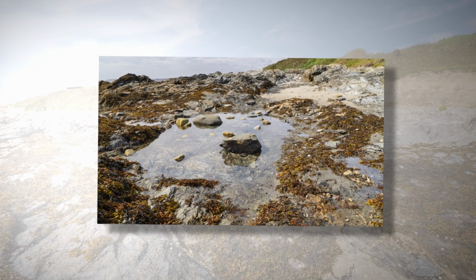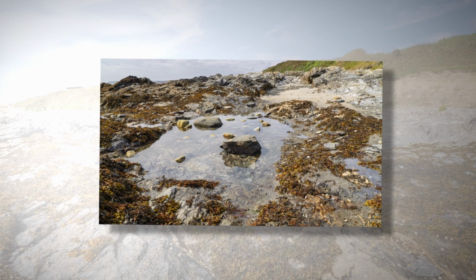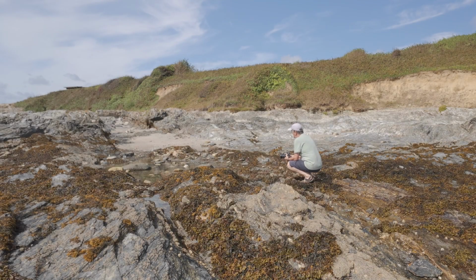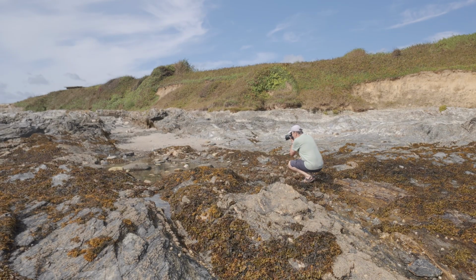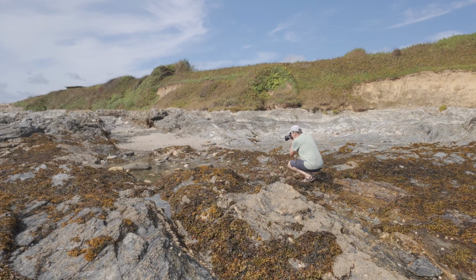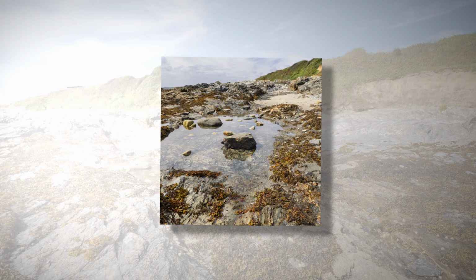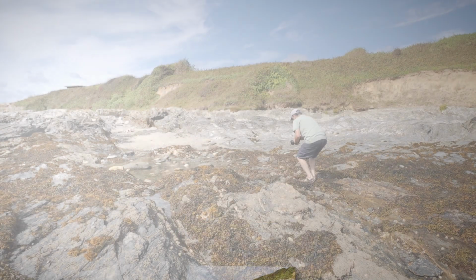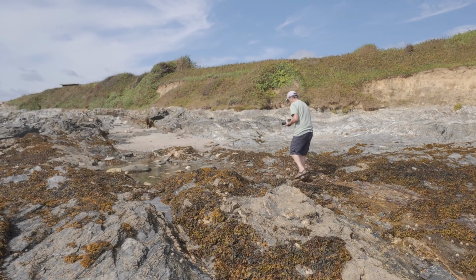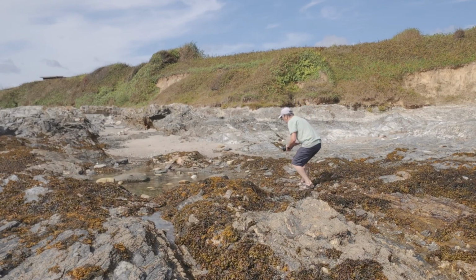Take another shot. Now in that circumstance, I've got the whole of the rock pool in the shot. So my normal rule of thumb is we'll take a square shot because I'm getting close. Now this shot has got some of the rock pool. It's not so good. So I'm going to zoom with my feet, get really close up.